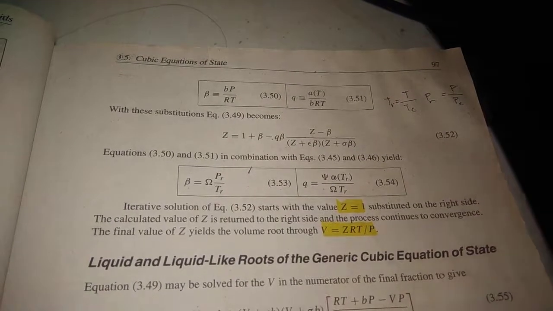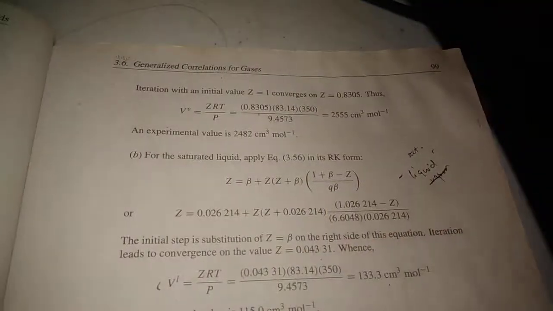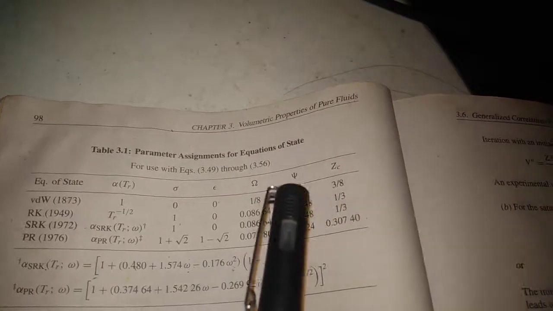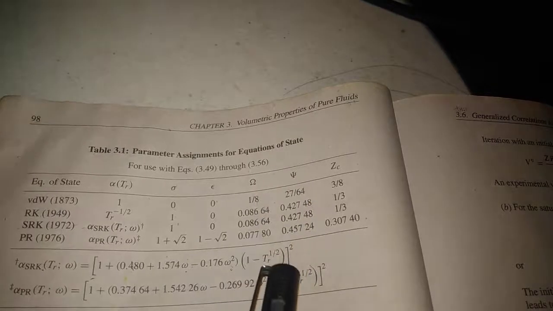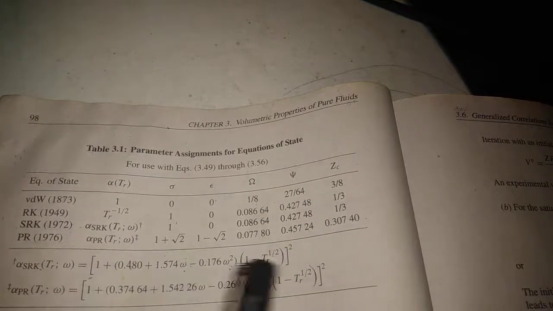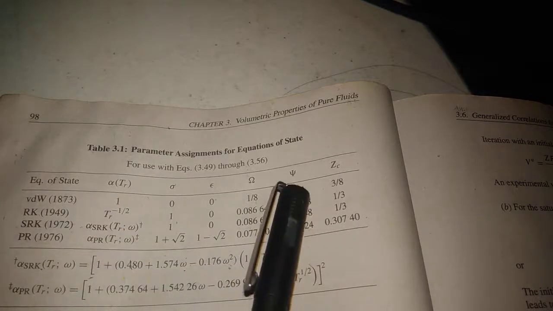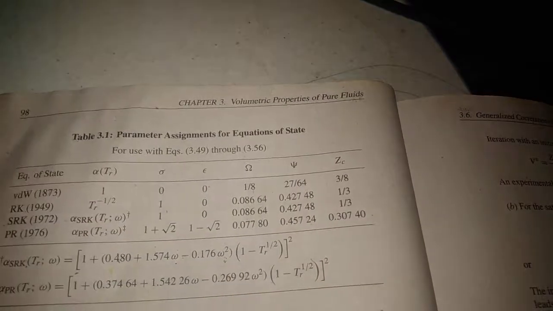We go back to the table of parameter assignment. So where can we find psi? Same as before, it depends on the equation of state. We get the following values, whether it's PR, SRK, or RK. So that's how we get psi.